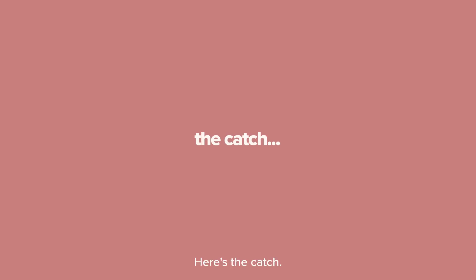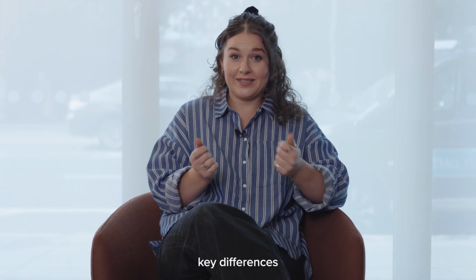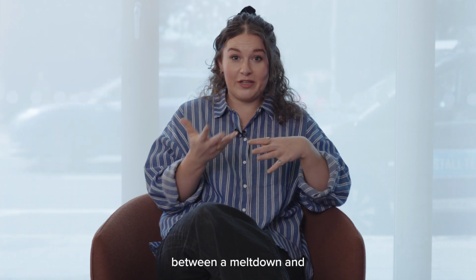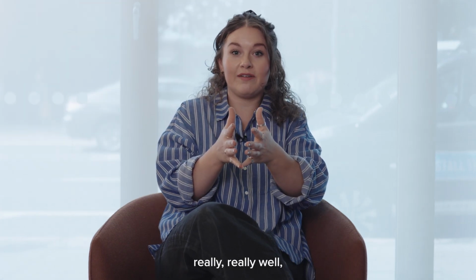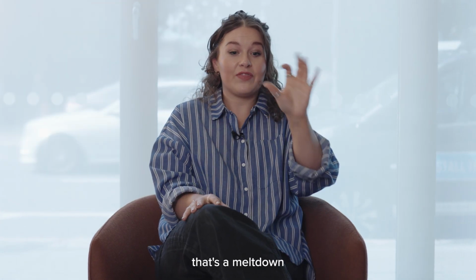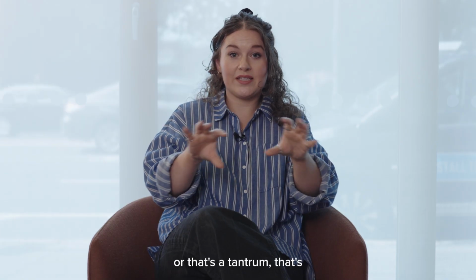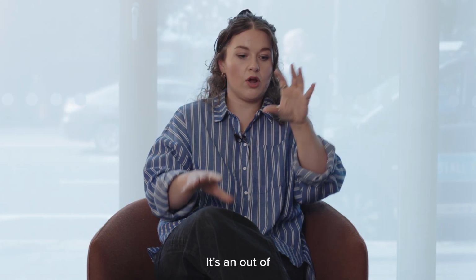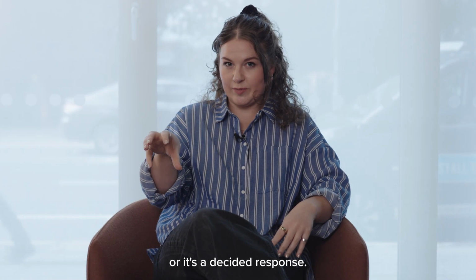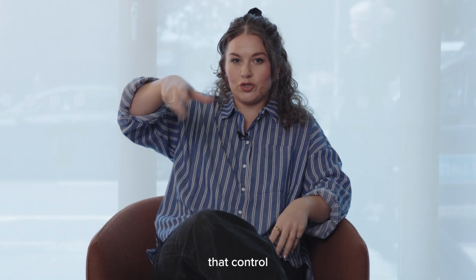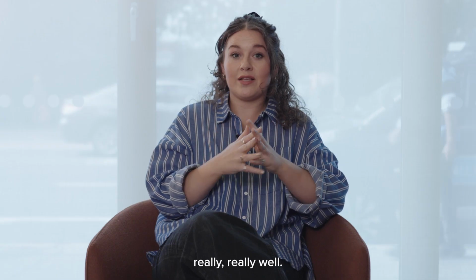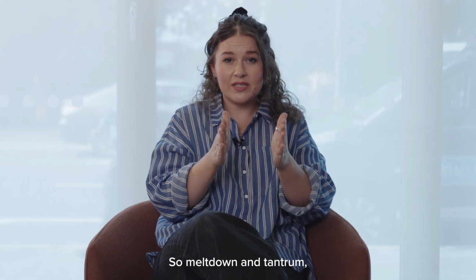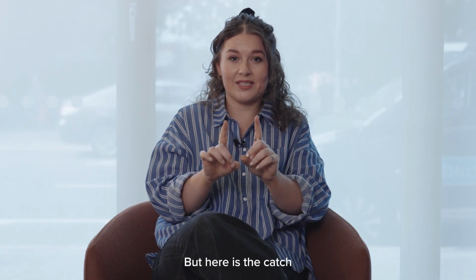Here's the catch. Although there are key differences, like I've just explained, between a meltdown and a tantrum, and there really, really are, because I've witnessed it, when you know a child really, really well, you'll be able to tell that's a meltdown or that's a tantrum. It's an out of control response, or it's a decided response in that situation where control is still kind of there. You will know it when you know a child really well. So I've seen the differences. Meltdown and tantrum are different, but here is the catch.